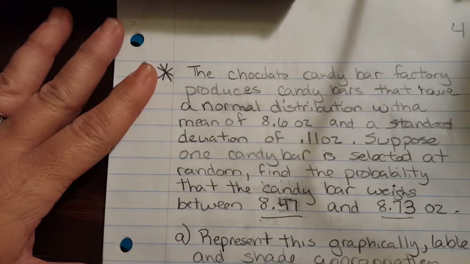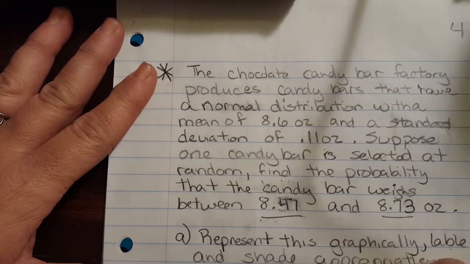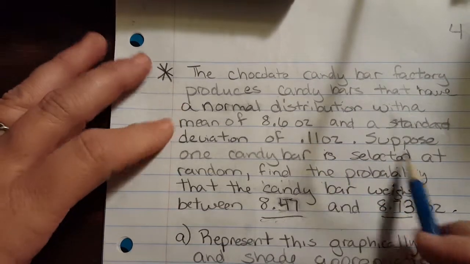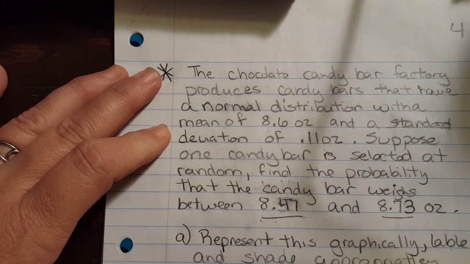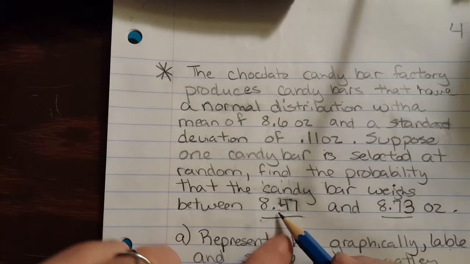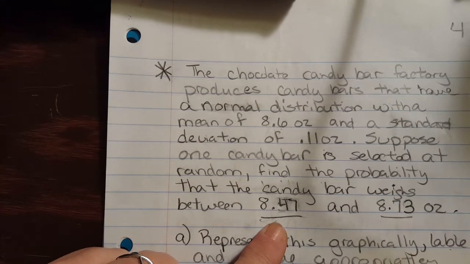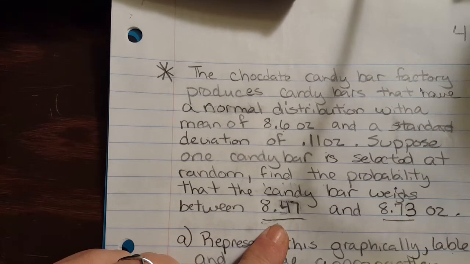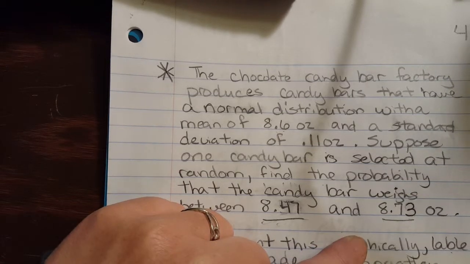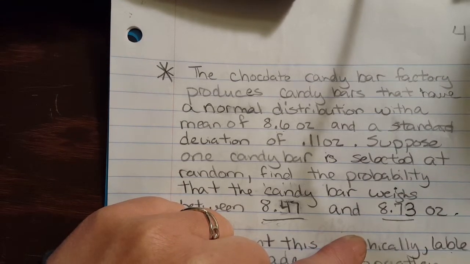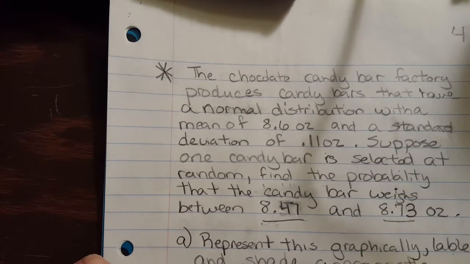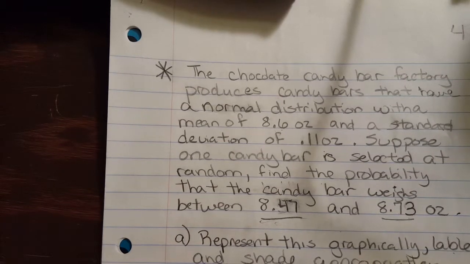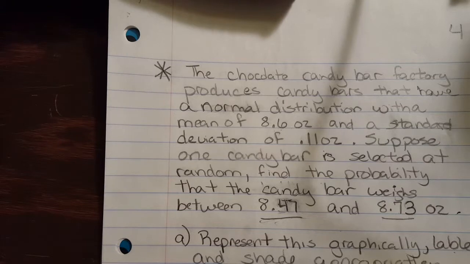So we're going to draw the normal curve with the mean in the middle, which is 8.6. And you can do your standard deviations if you want to. If not, I'm going to go right here to 8.47 and right here to 8.73. This is my mean line. And what I'm going to have to do is get my z-scores so that I can compare, because we are trying to find what is in between these.